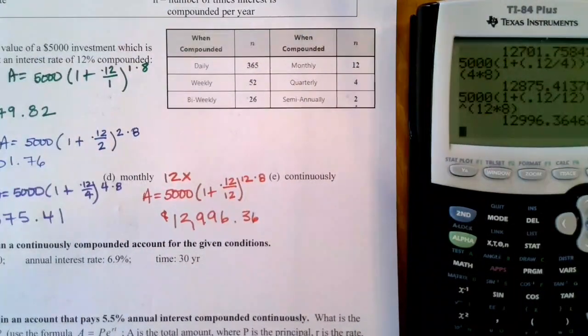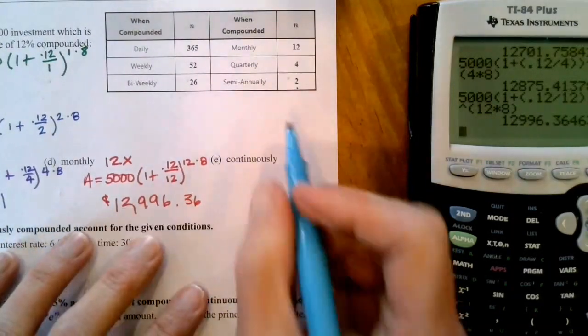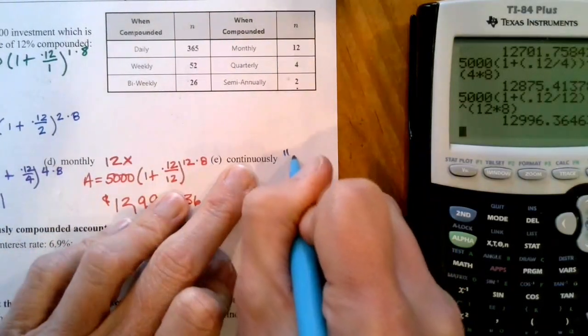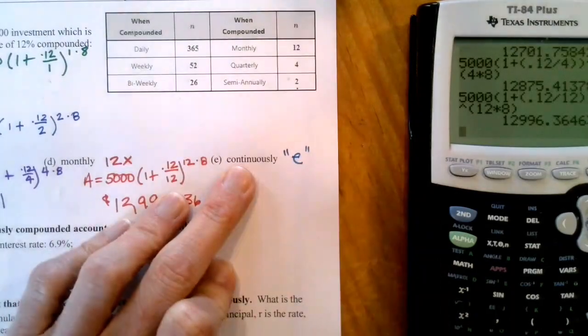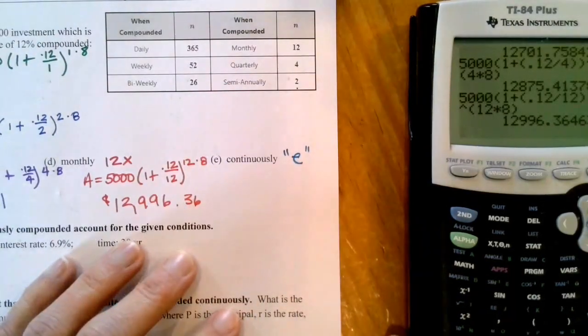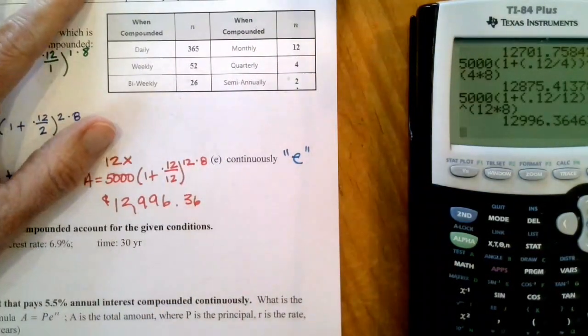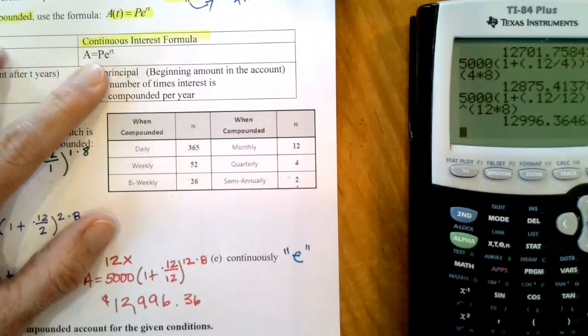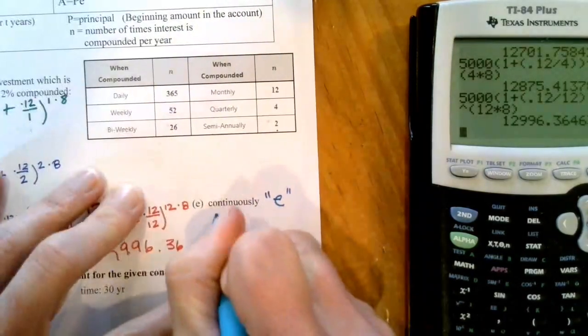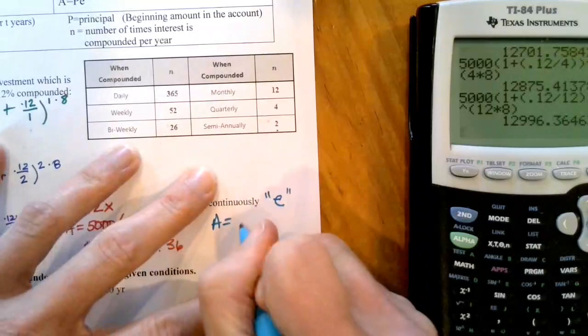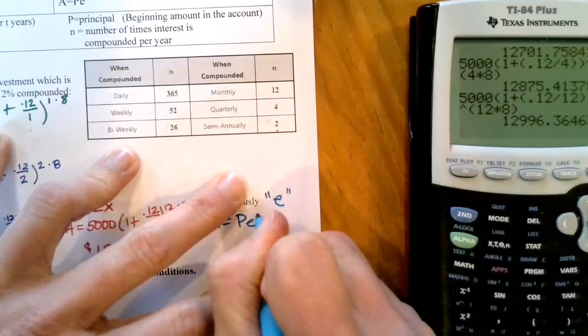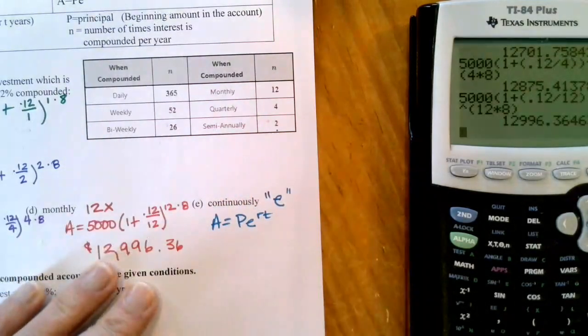All right, now we're going to use our continuous formula. And this is going to be one that's really going to highlight that value of E, how that's our constant. So when we're doing something continuously, that's where I need E as my constant. So I'll jump to and use my PERT formula. So my amount is equal to my principal times E to the rate and time.